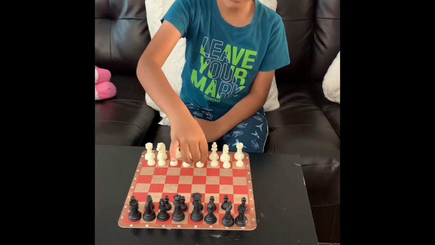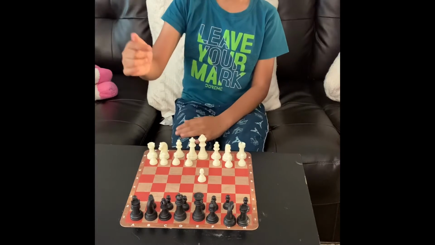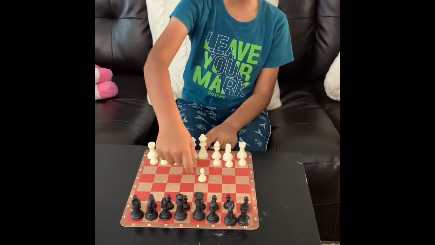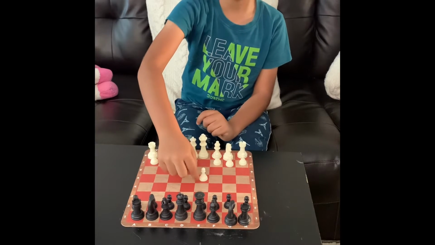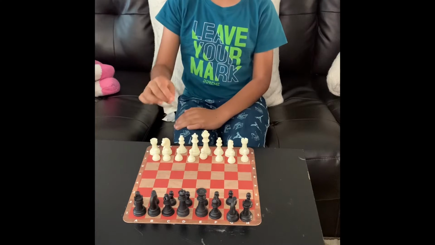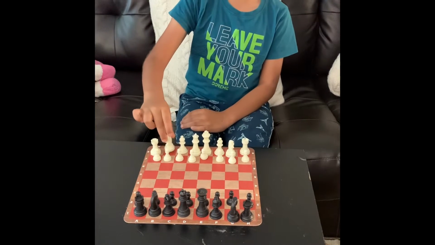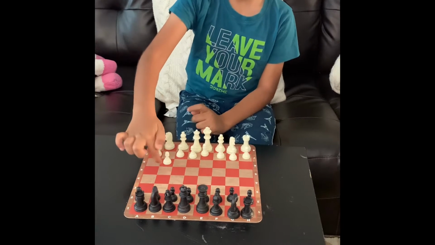And if you move this pawn, you moved E5 because you moved to E5. Connect the E and the 5, they go to the same square, so it's E5. Then if you do this, you move to B6.